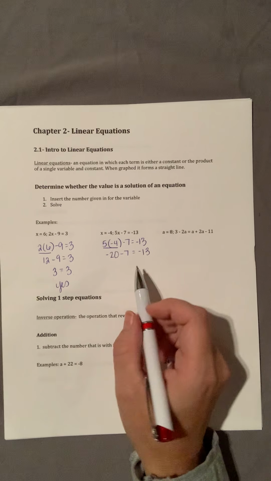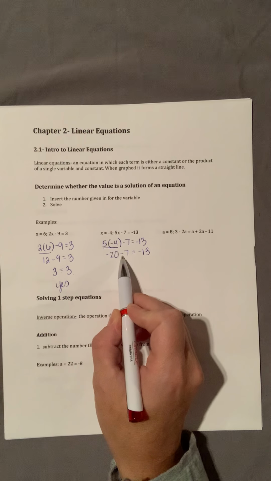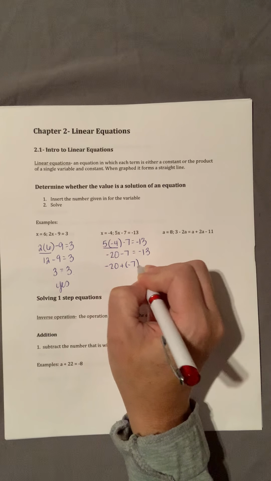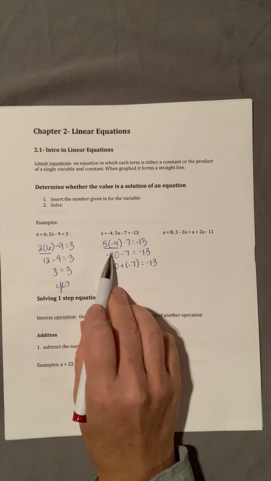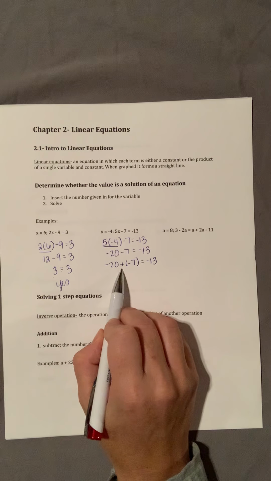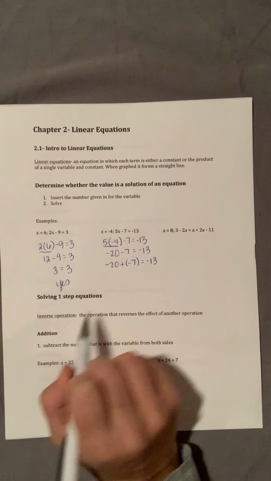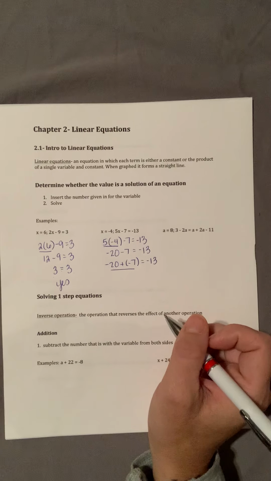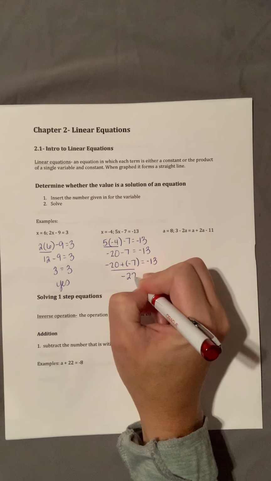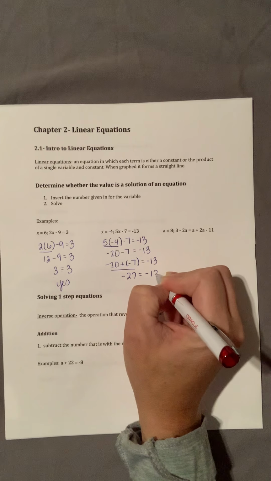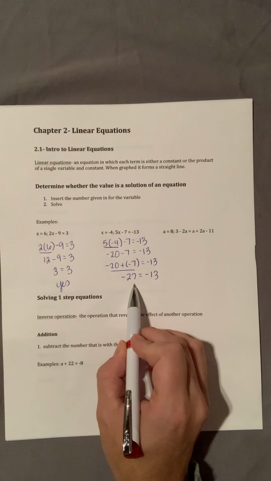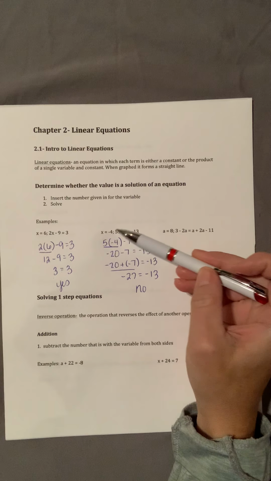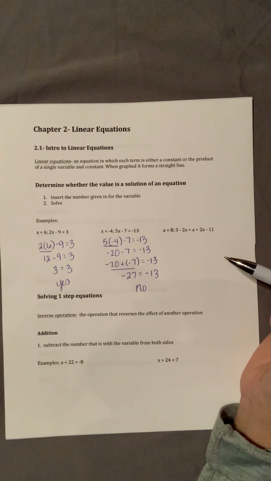Now, if you remember, we learned in the previous chapter that when you have a subtraction problem with negatives, you have to do keep, change, change. Keep the negative 20, change to addition, change to its opposite. Okay. So now we have 2 negatives, and when you have 2 negatives, you add. So you'd get negative 27. Bring down what you haven't used yet. Is negative 27 equal to negative 13? No. So your answer would be no. Negative 4 is not the solution to that equation.